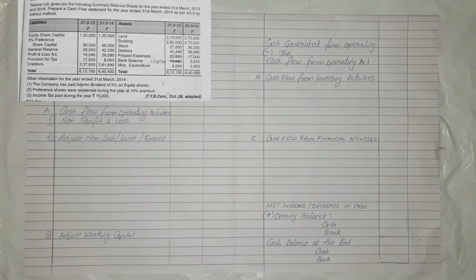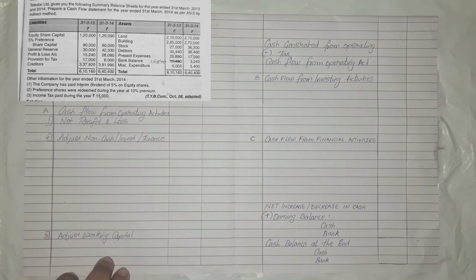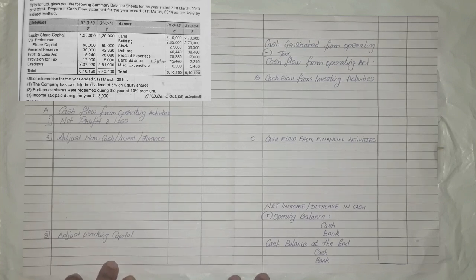On the asset side, land is a fixed asset, building is a fixed asset, stock is a current asset. Stock was 27,000 and it has become 36,300. So there is an increase in asset. 27,000 minus 36,300, we get the difference as 9,300.